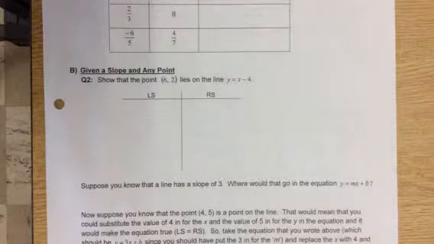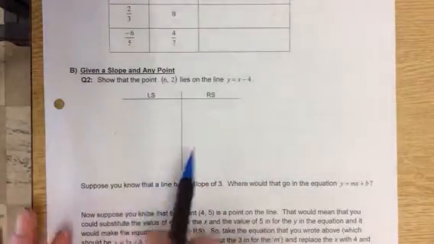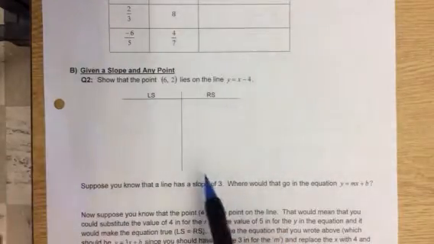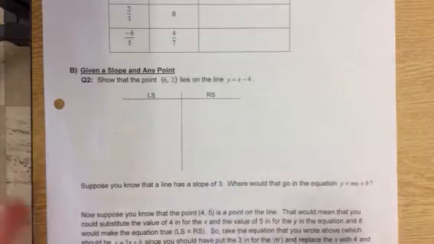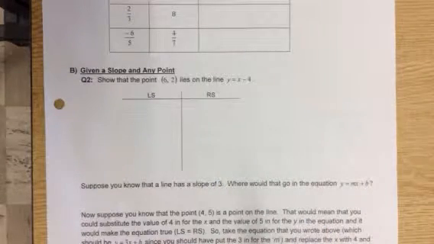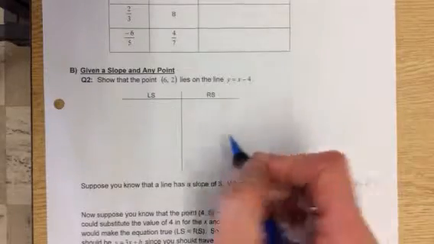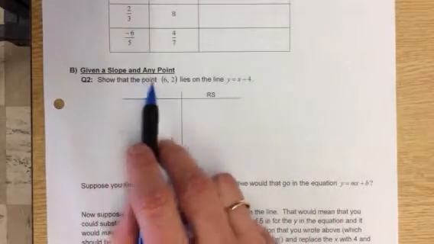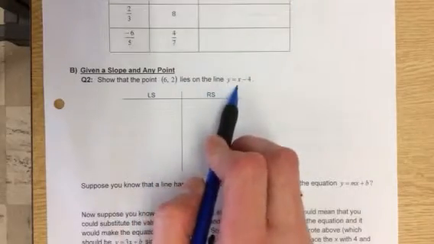From last year, you should also know how to come up with the equation of a line if you know the slope and any point. So to do that, we use a series of steps, and they come from the fact that we know that if a point lies on the line, it will make the equation true. So all we're going to do for the first part is show that this point does lie on this line.